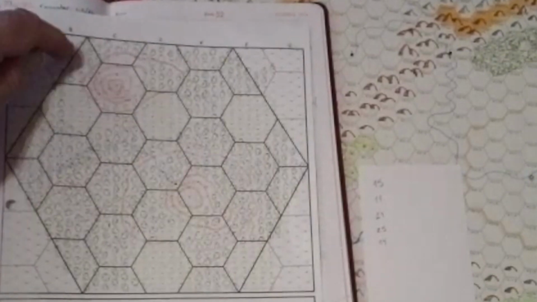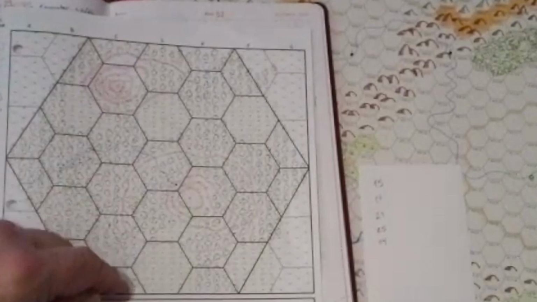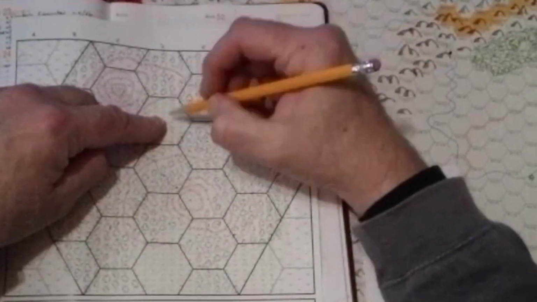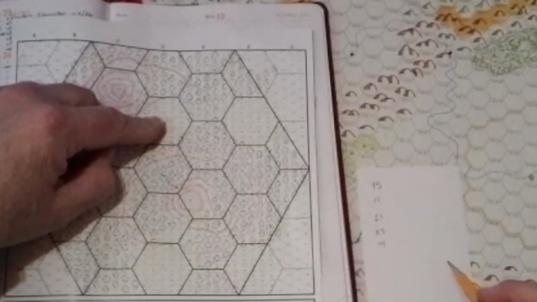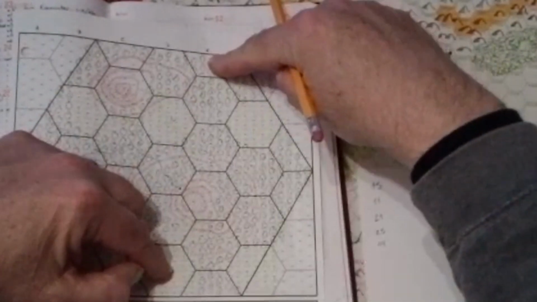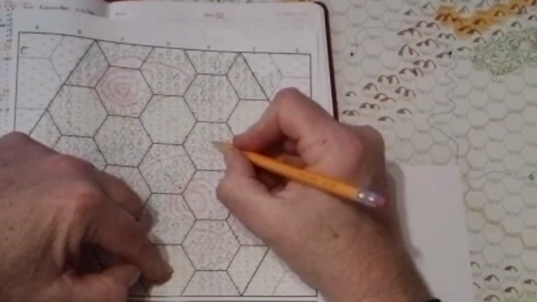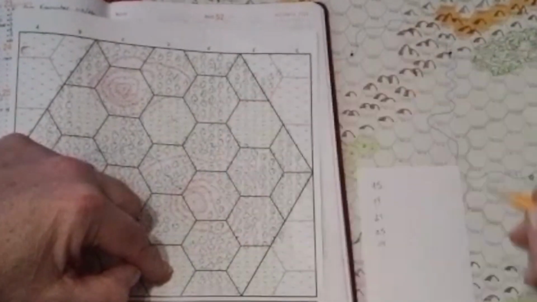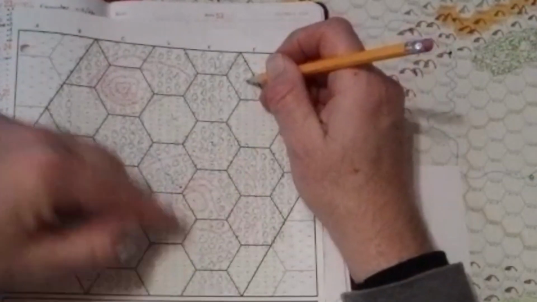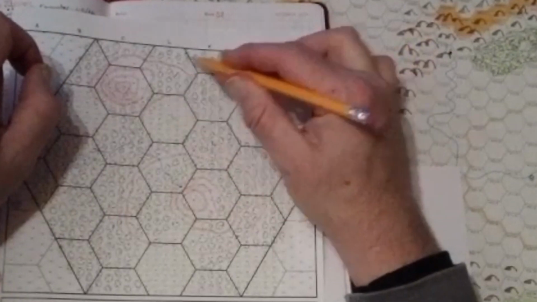So 1, 2, 3, 4, 5, 6, 7, 8, 9, 10, 11, 12, 13, 14, and 15. Okay, so there's going to be a layer here and a layer here. 16, 17, 18, 19. There'll be a layer up here. 20, 21. This will have a layer. And then 25, 22, 23, 24, and 25. So there's 2 right next to each other here. And that would actually put 4 layers all around there.